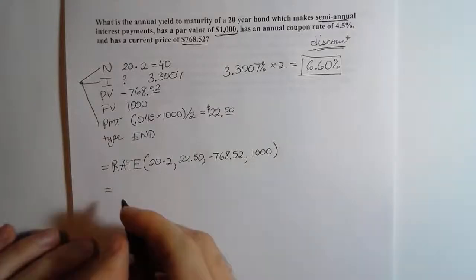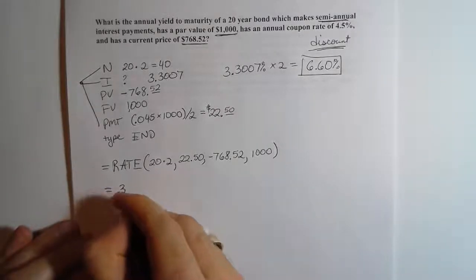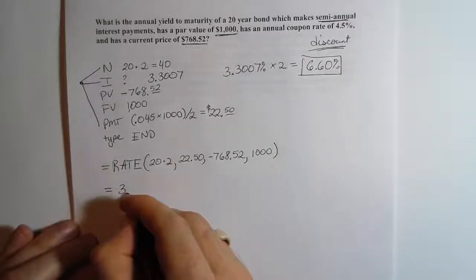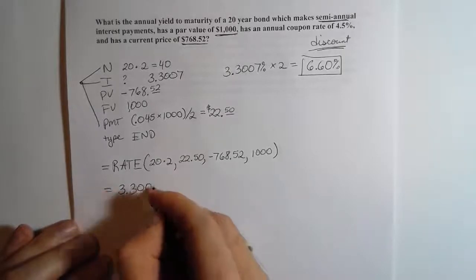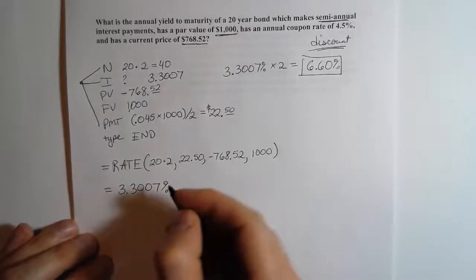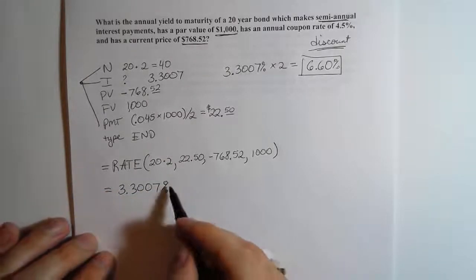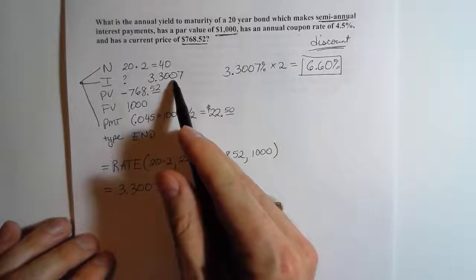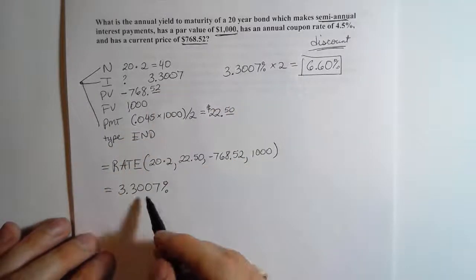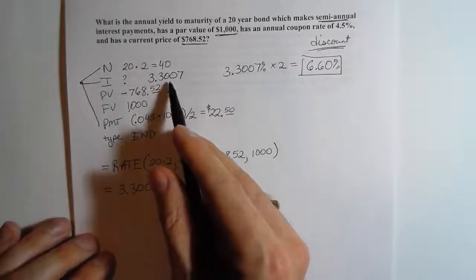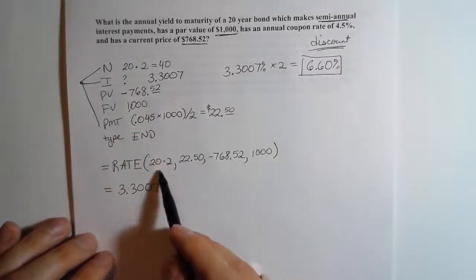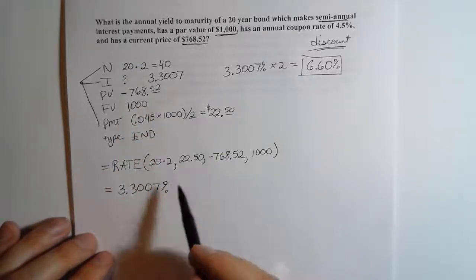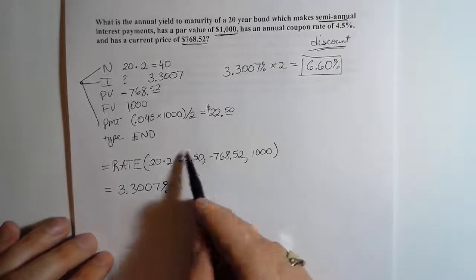Okay, so if you try that in Excel, what you should have gotten was 3.3007%, which is the same number that we got up here. Now notice that this particular number is of course semi-annual because this was a semi-annual number of periods, and this was a payment per semi-annual period.